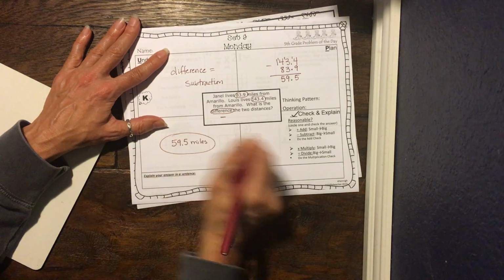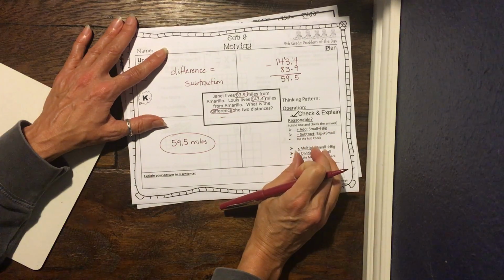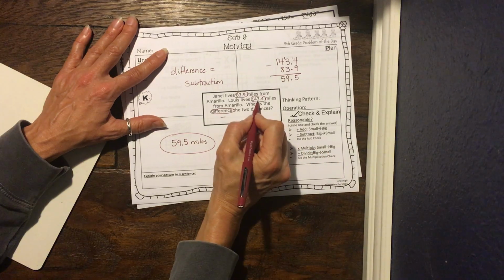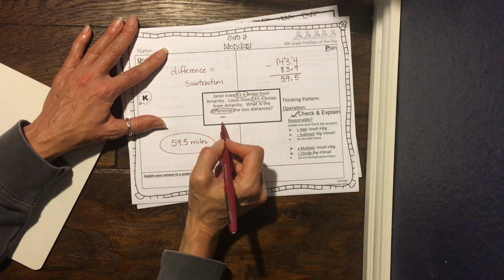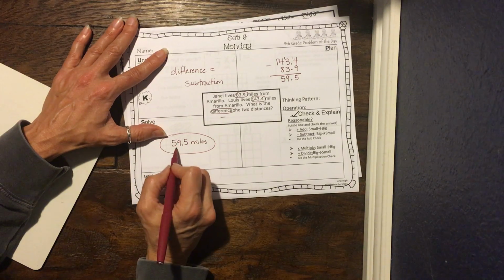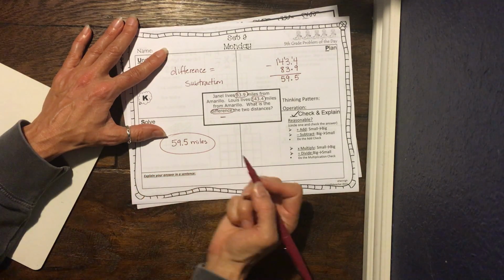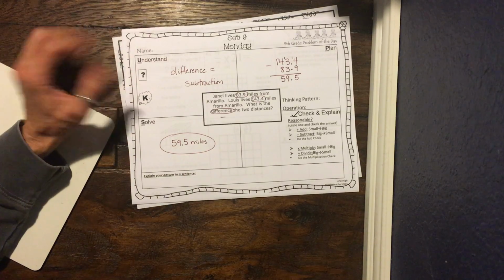Okay, now we look here and say, was this reasonable? So we had a number that was bigger, we had a number that was smaller, we were finding the difference between the two. So does that make sense? Is that reasonable? Well, yeah, it is. Okay, so you know that you're done.